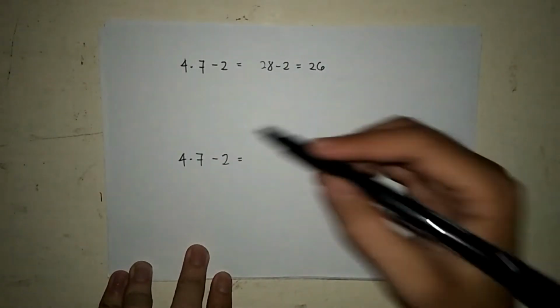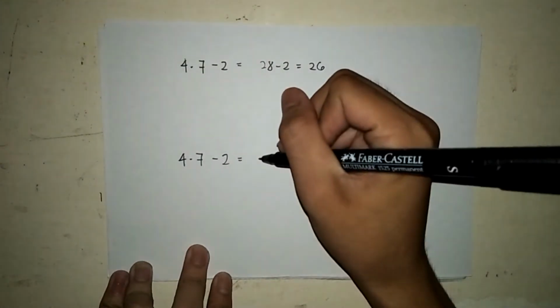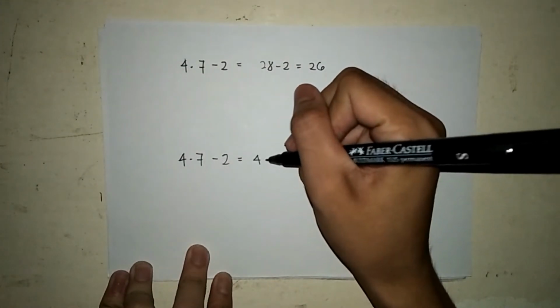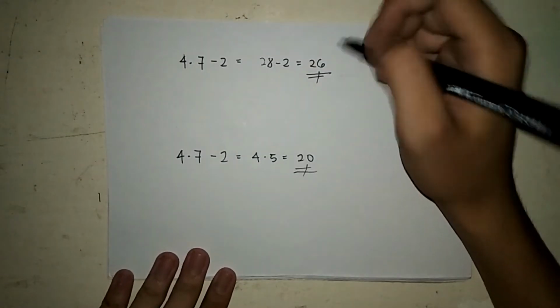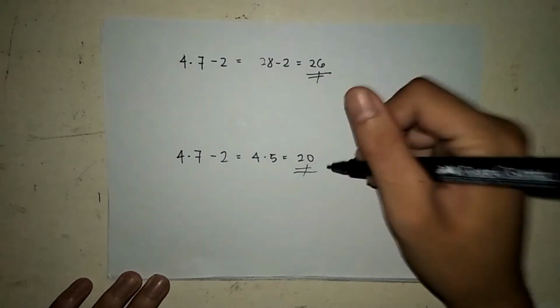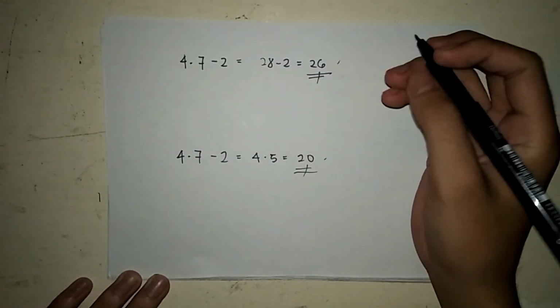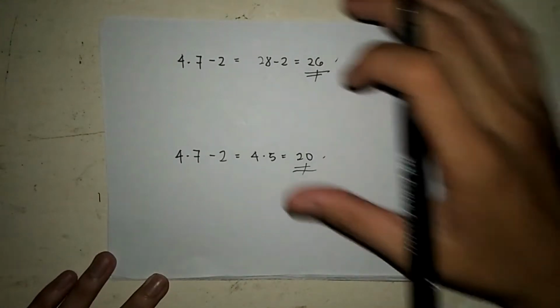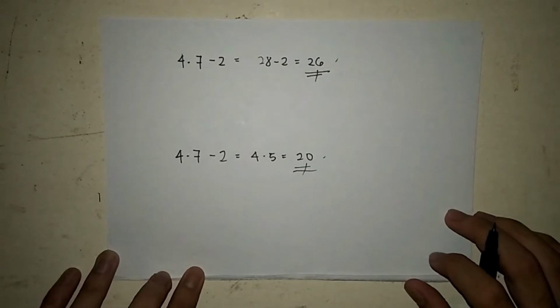Unlike dito, if ito yung iuuna natin, 7 minus 2 is equals to 5. Tapos 4 times 5 will give us 20. So hindi natin alam kung saan yung correct answer. 26 ba or 20? Dito ko ituturo sa inyo paano i-solve yung ganitong klaseng mathematical expression.